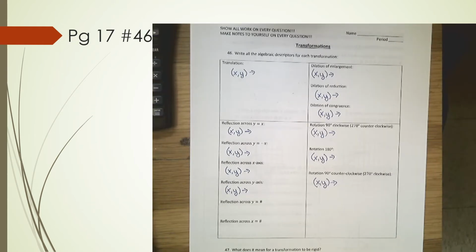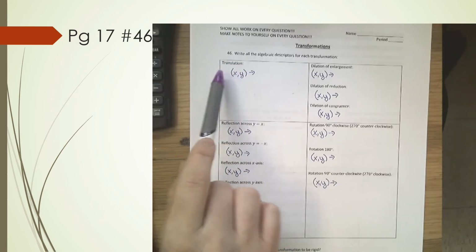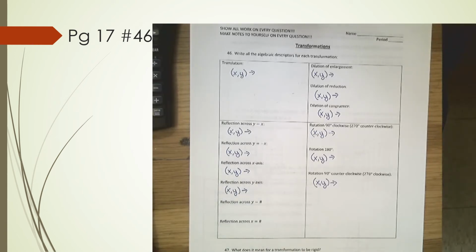So now we're on to page 17. They want us to write the algebraic descriptors for each transformation. As you have noticed, for almost all these, I already wrote the (x, y) in parentheses, and then drew the arrow.